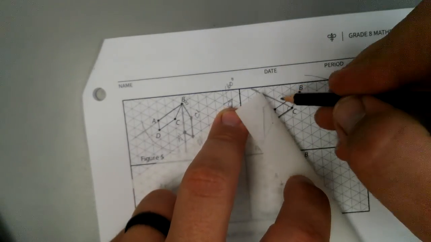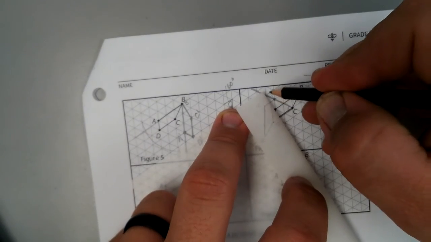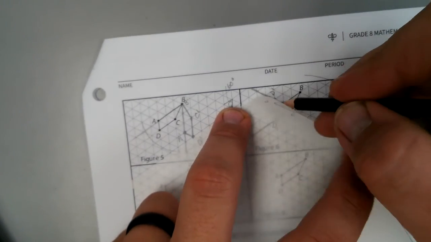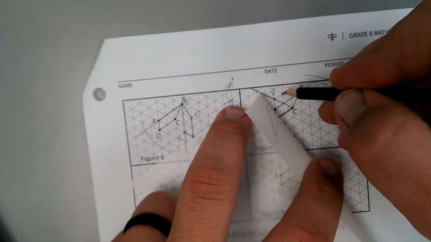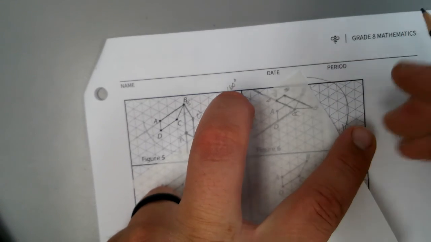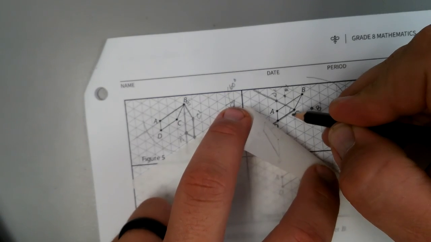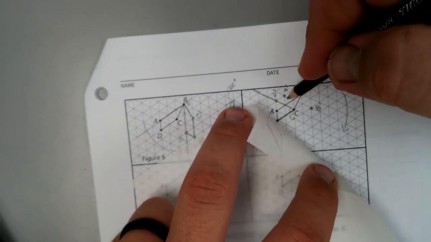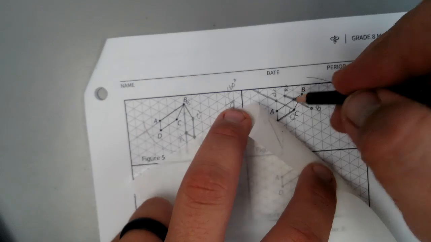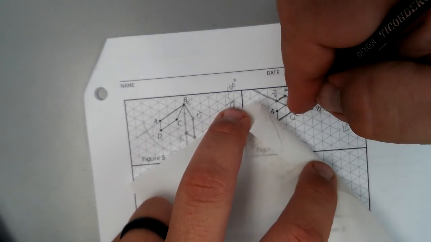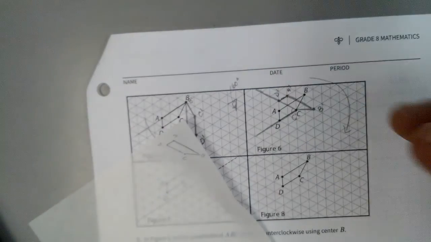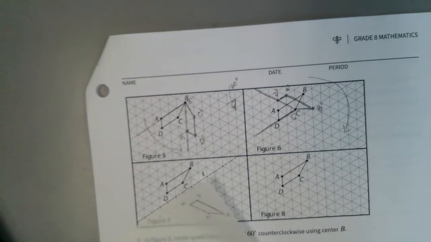So here we go. D prime, A prime, and B prime. C prime will also be right here. Sketch it, and we have a completed shape that is now a 60-degree clockwise rotation.